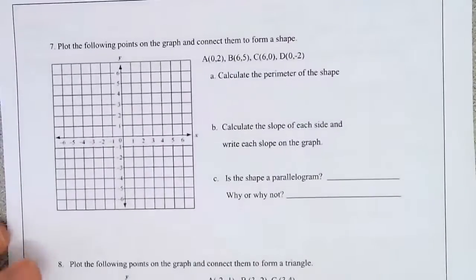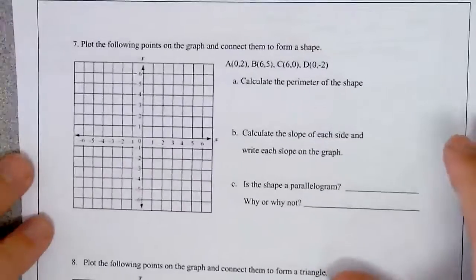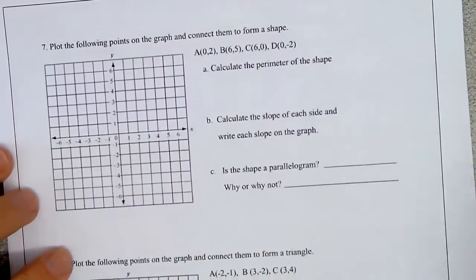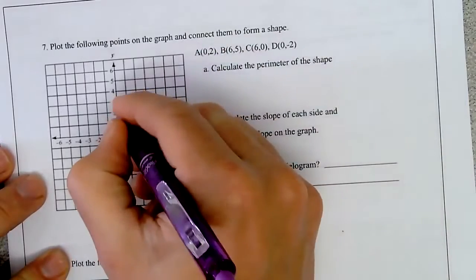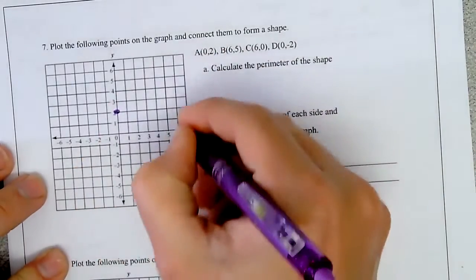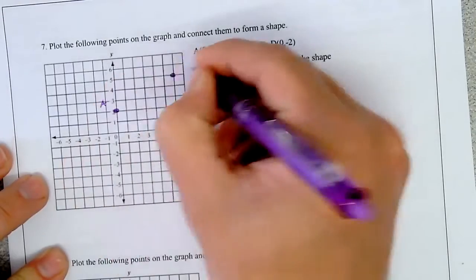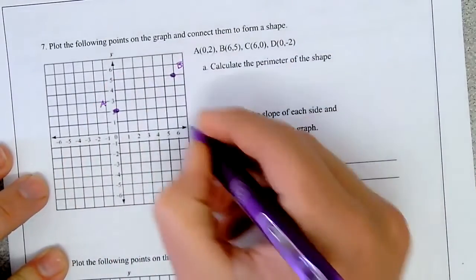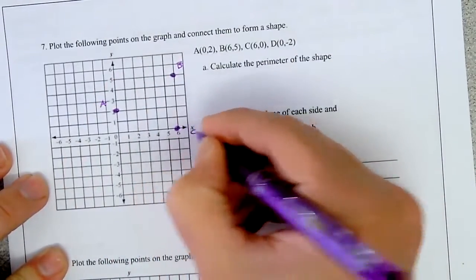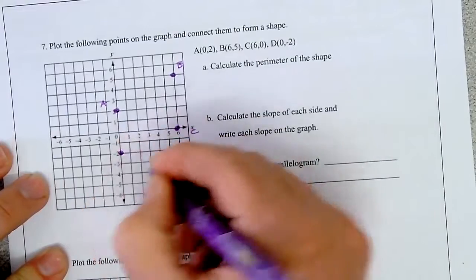All right, last two here, similar to an earlier page. Plot A at 0, 2, B at 6, 5, C at 6, 0, D at 0, -2.